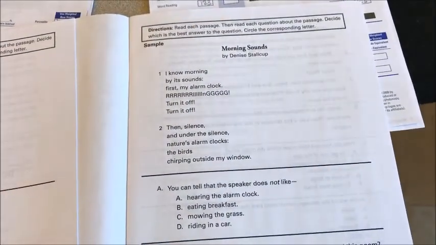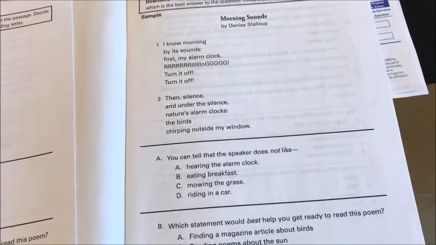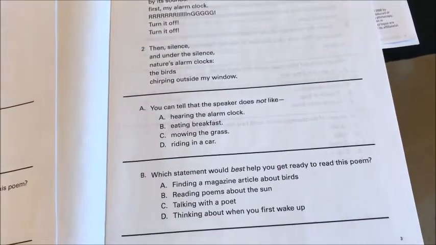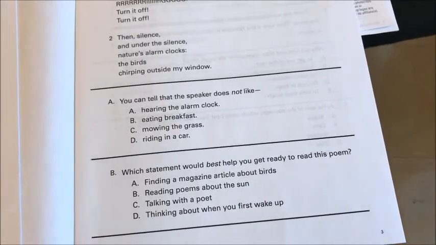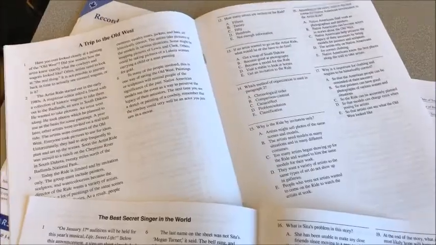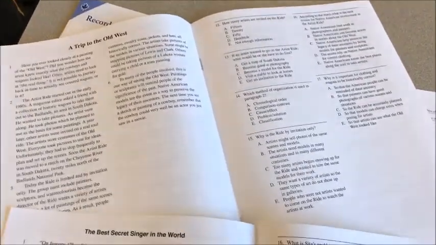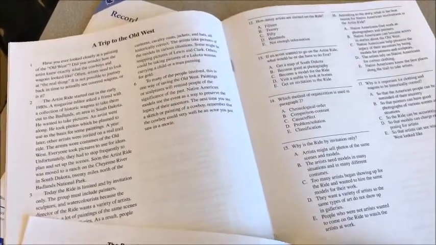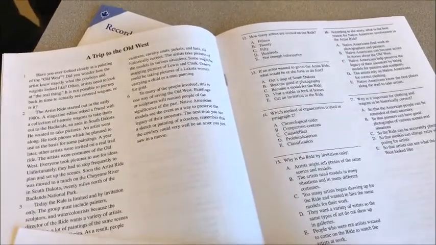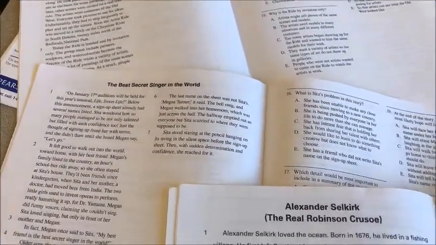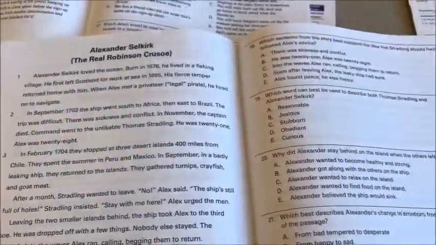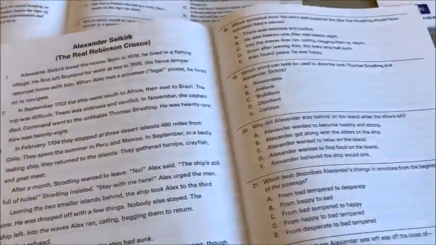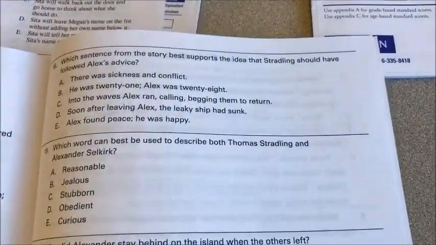So the student has to read the passage, and then they have to pick the best answer from the multiple choice questions at the bottom of the page. Inside the booklets, the text is leveled for the particular grade that the student is going to be working at. But other than that, the format is the same. They read the passage and then they pick the best answer.